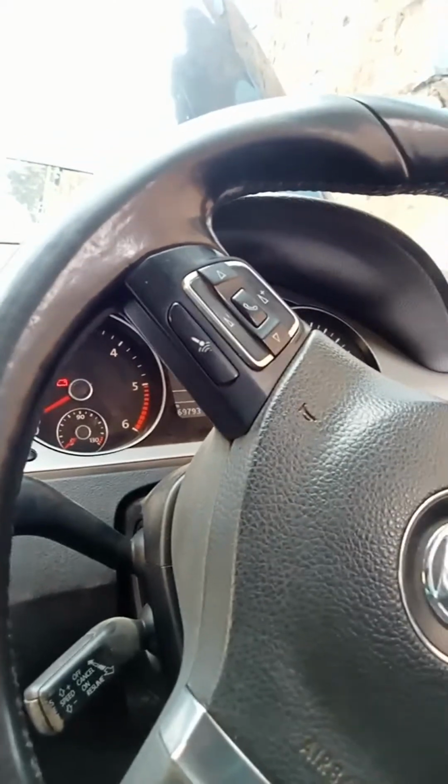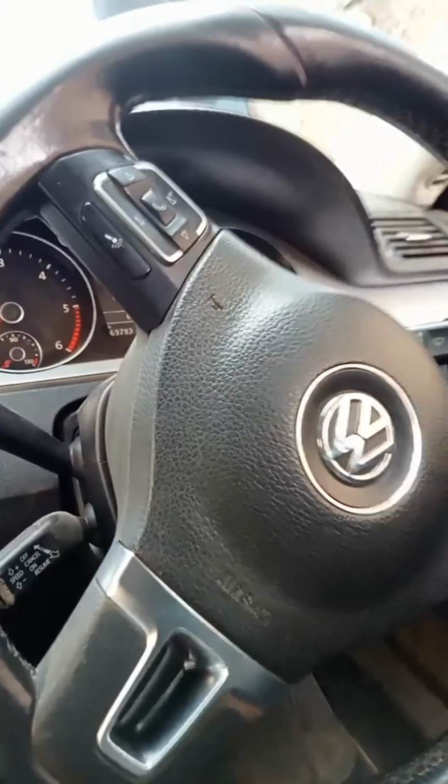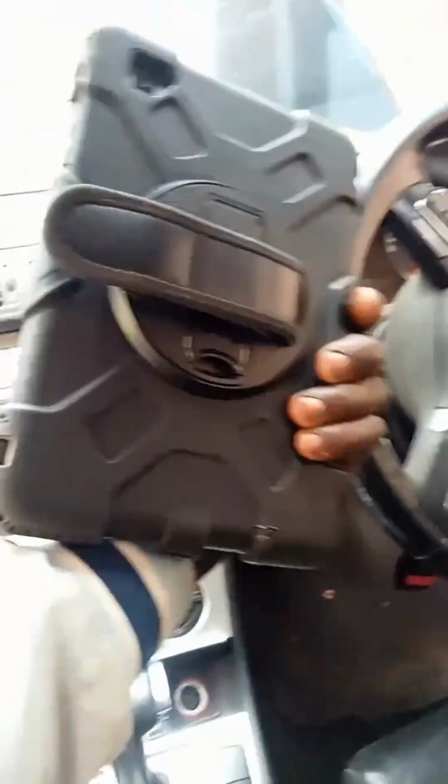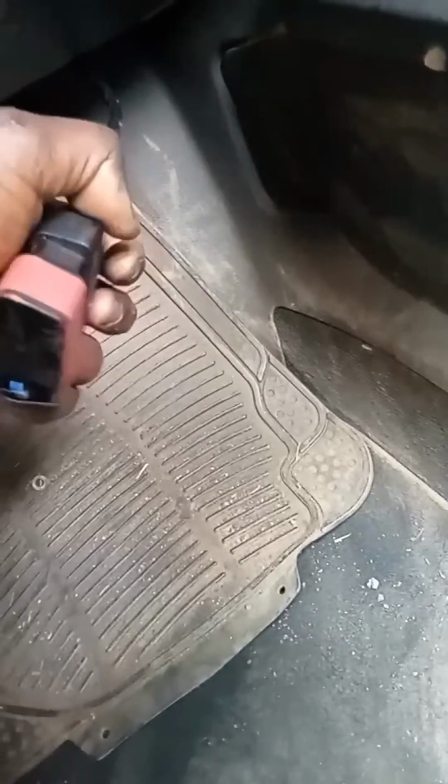A problem with overheating. And before we do anything, right now I have another gadget with me. Here is a launch type, so I have already connected. Let me show you. This is the type of gadgets I'm talking about.